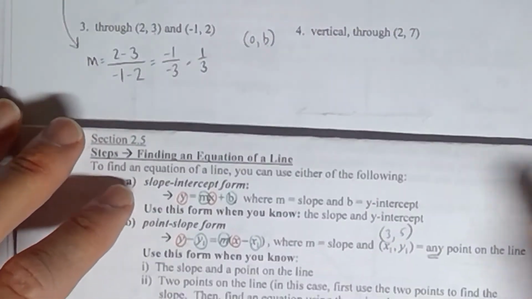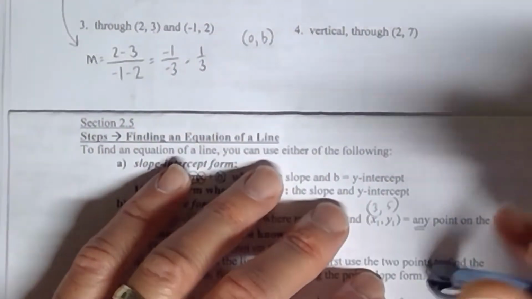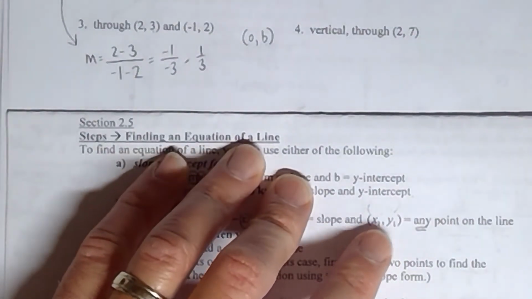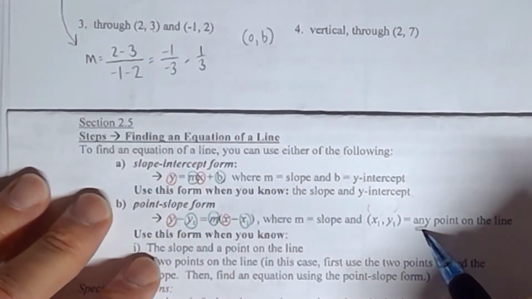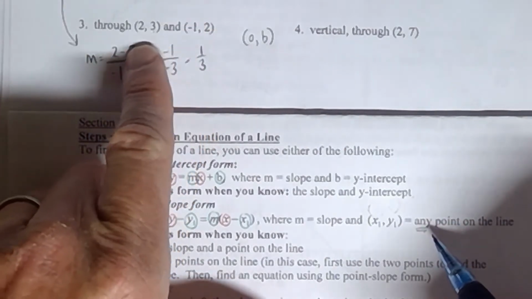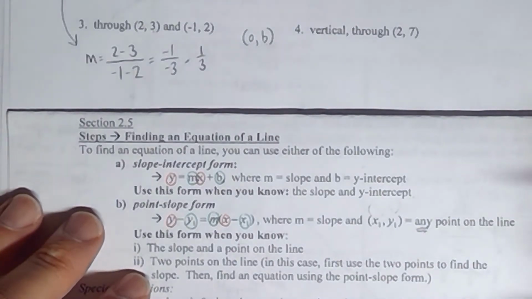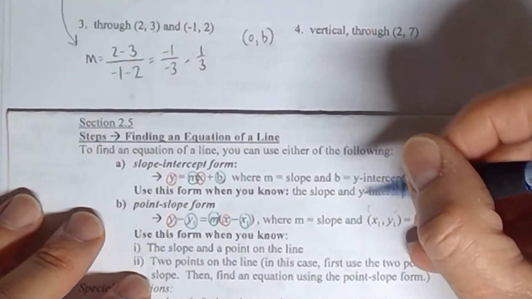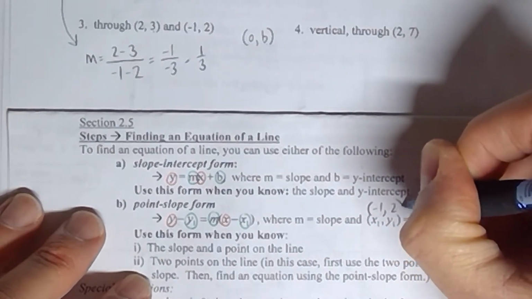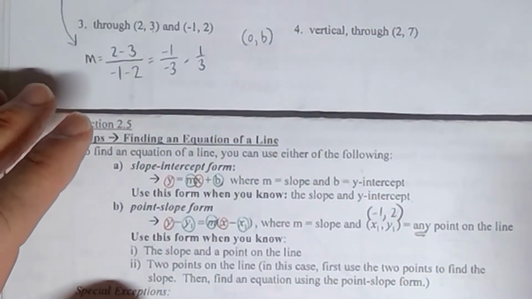So here's what you do. You pick one of these 2 points, because remember the second formula here says that this x1, y1 thing right here could be any point on the line, any one at all. So that's why you're allowed to choose which one of these two you want to do. I'll go ahead and choose that second one right there. And so what does that mean here? Let's go ahead and follow it here.